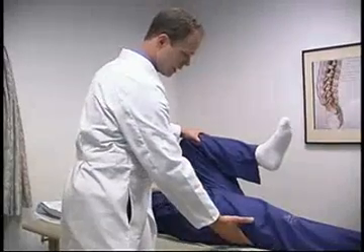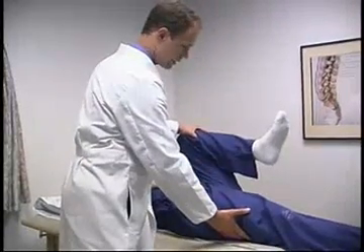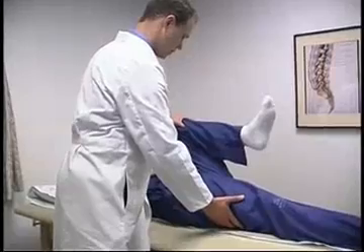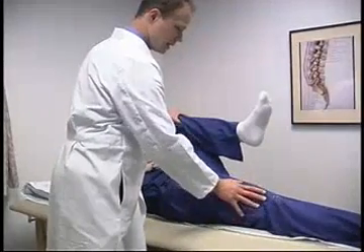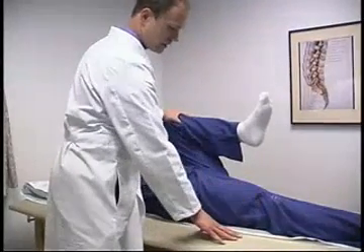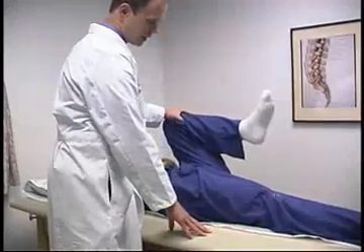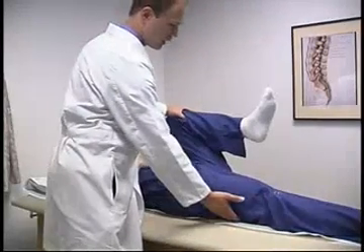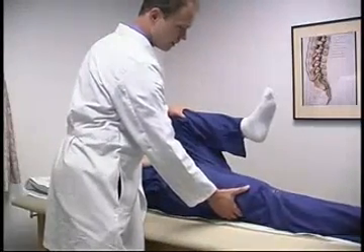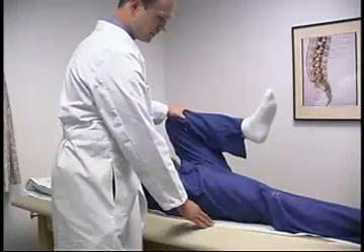We can then check if there's any flexion contracture in the other side. If we bring the hip up and tilt the pelvis as well, the hip typically should be able to stay flat with the table. Somebody that has a hip flexion contracture, this will rise up in the air off the table, typically flexing at the knee.